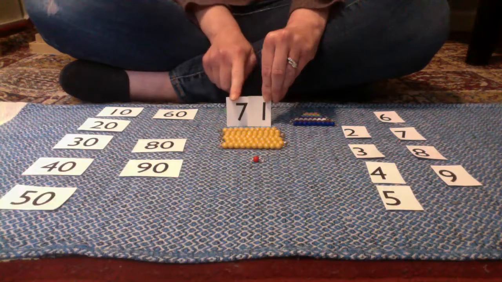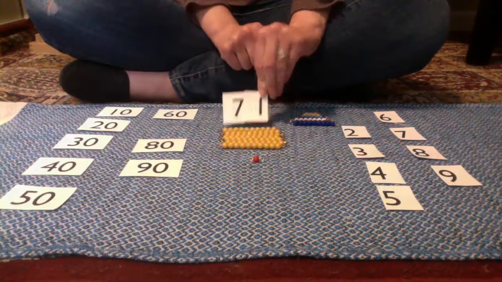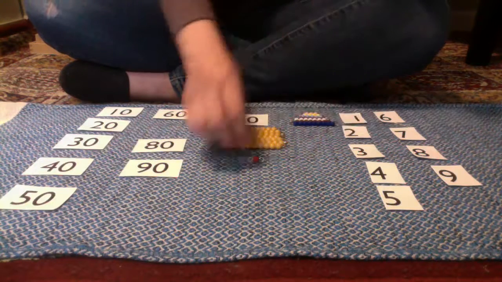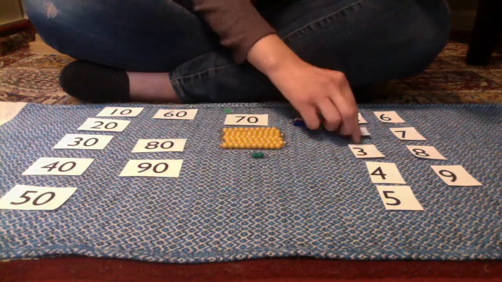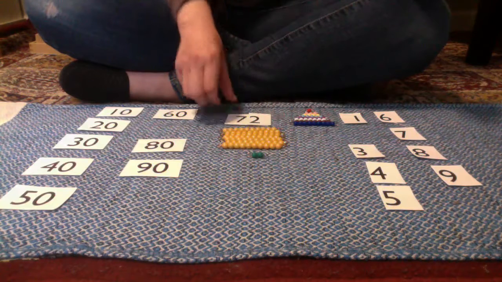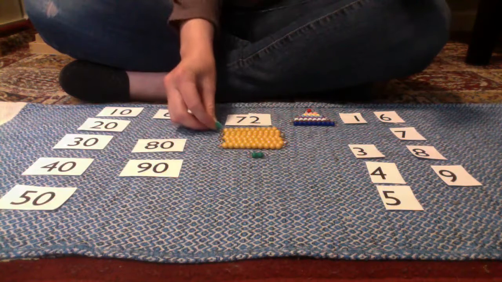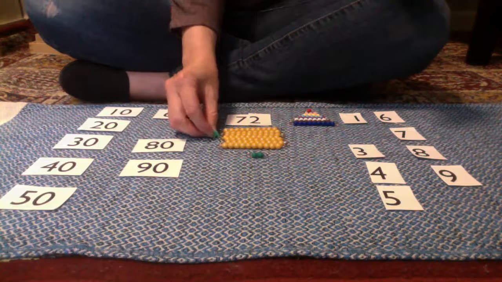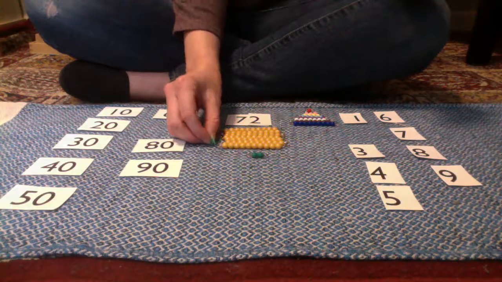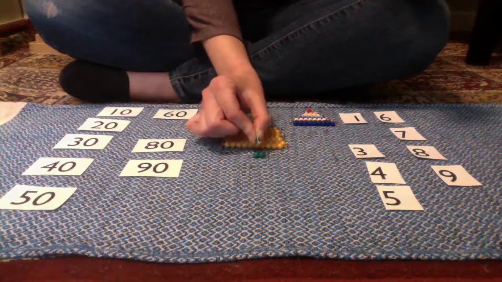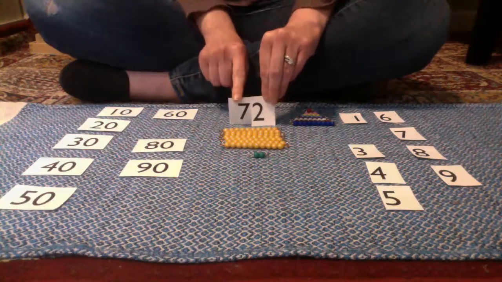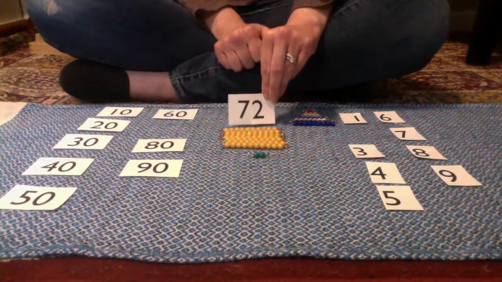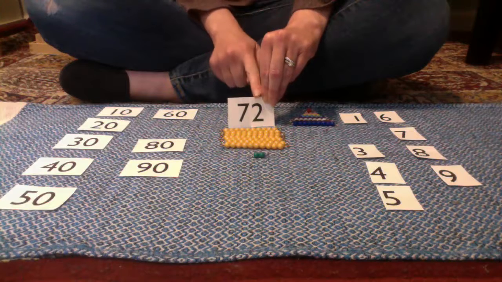This is number 71. 7 tens and 2. 10, 20, 30, 40, 50, 60, 70, 71, 72. 7 tens and 2 units is called 72. This is number 72.